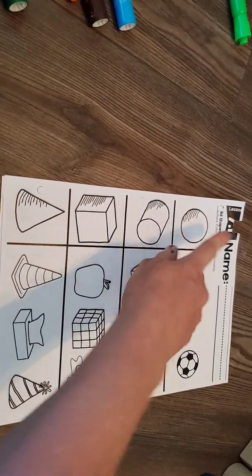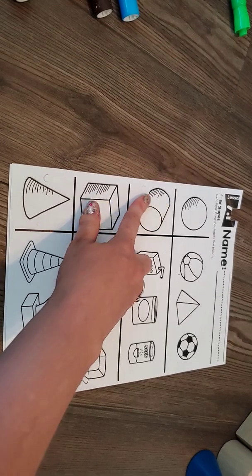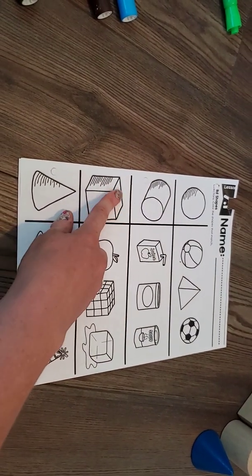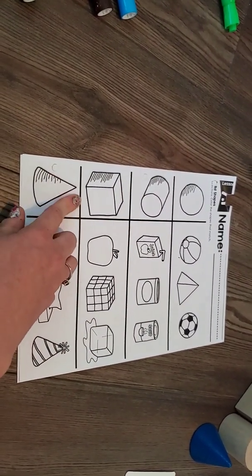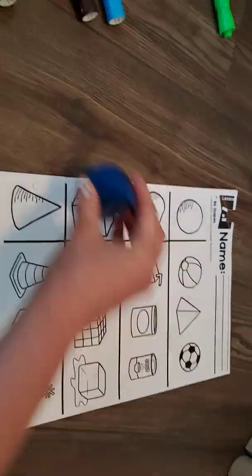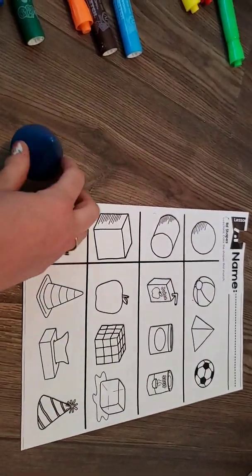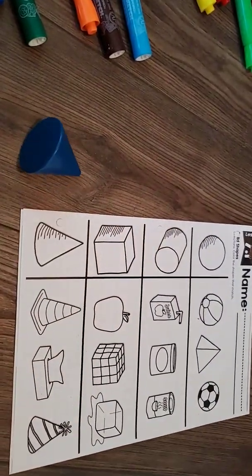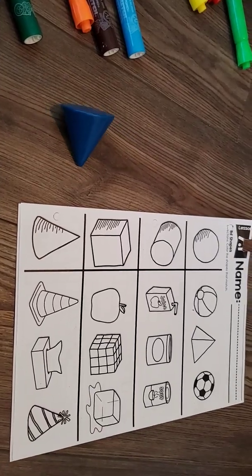That's our sphere. This is a cylinder, this is our cube, and this is our cone, okay? You see how it kind of matches? There's our cone. I can lay it on the side where you guys can kind of see it. See? Oh, it's rolling around.